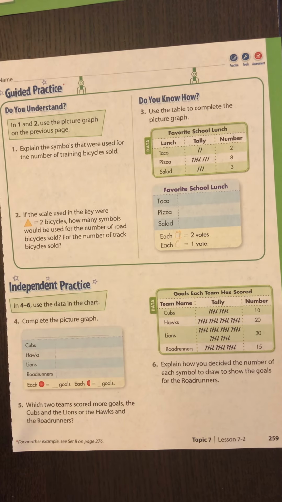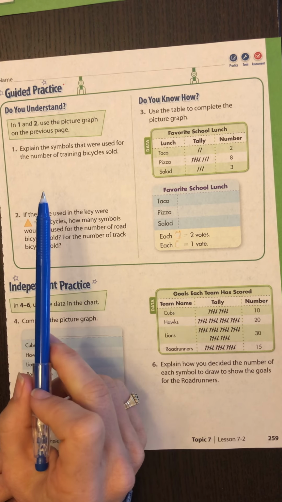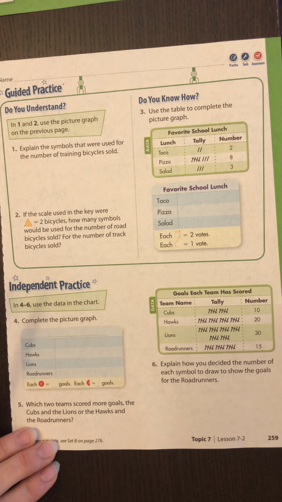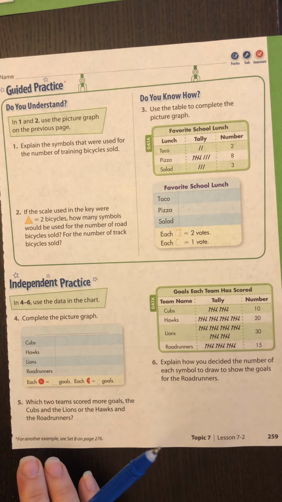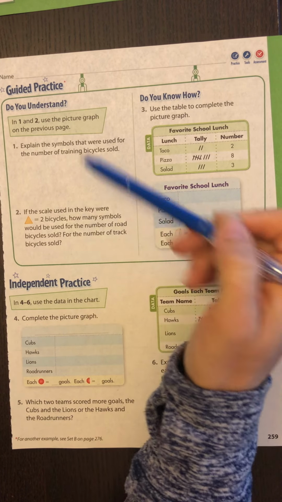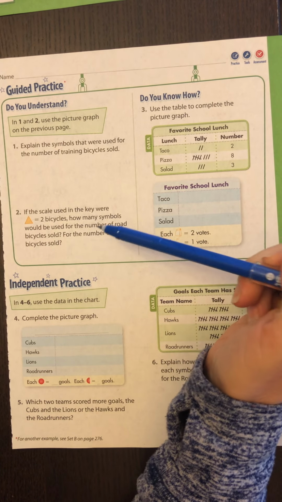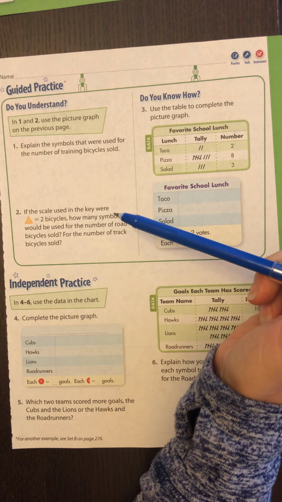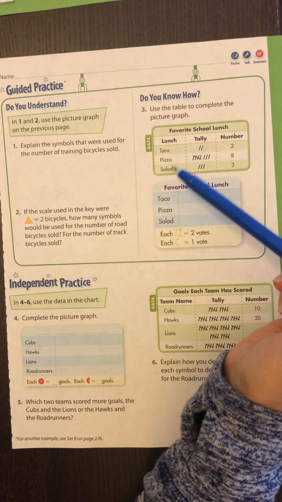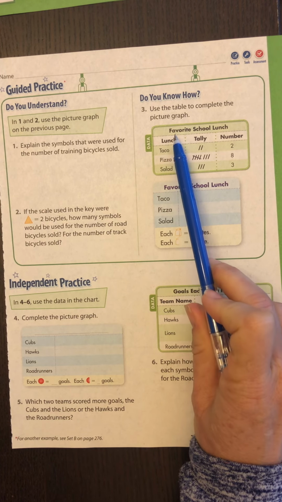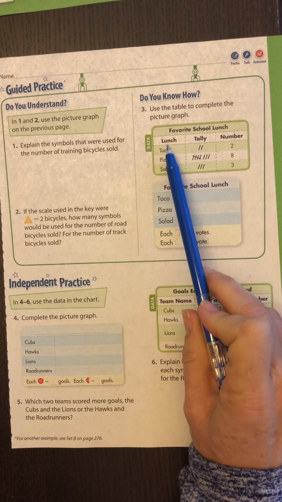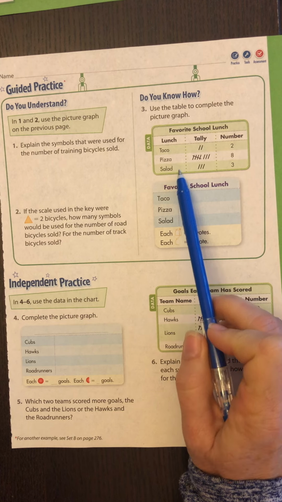All right, so moving on to page 259, it says, use the picture graph on the previous page. Now they're referring to what you did with the visual learning video here. So we're going to skip these two because we didn't do those two together. And we are going to go over here to Do You Know How? Use the table to complete the picture graph. So we have a frequency table here of favorite school lunches. Our lunch items are taco, pizza, salad.